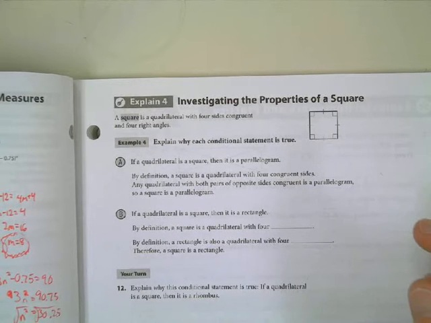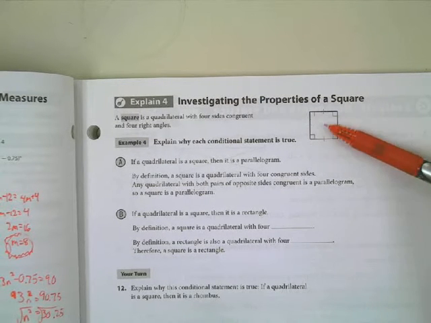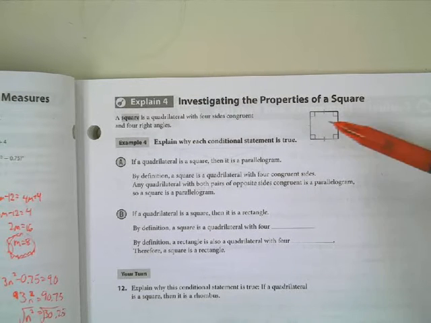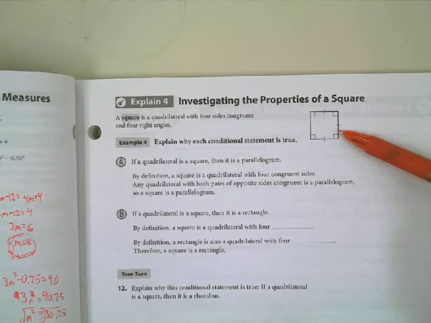So that means it has all the properties of parallelogram, rectangle, and rhombus. So since it's a parallelogram, opposite sides are congruent, opposite angles are congruent, diagonals bisect each other. Opposite sides are parallel too. Both pairs of opposite sides are parallel. That's because it's a parallelogram.